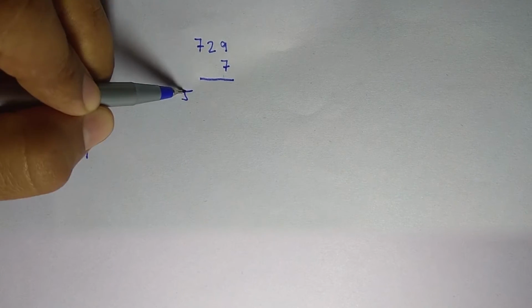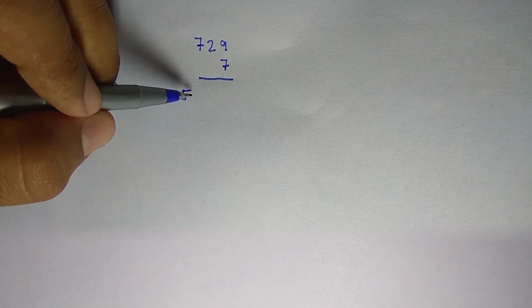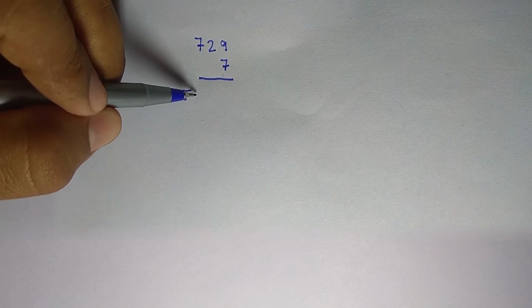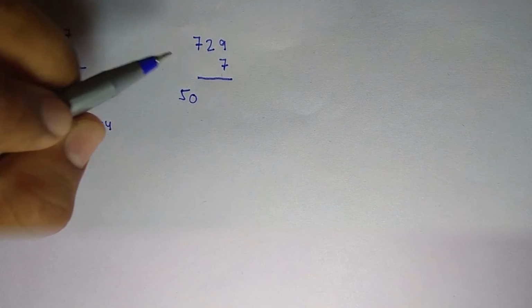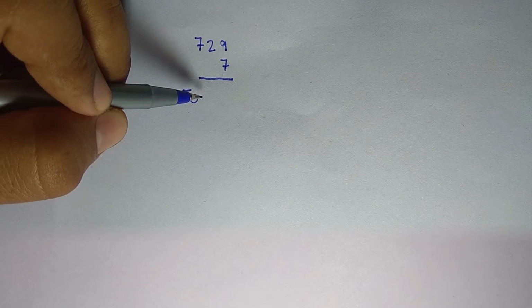Now multiplying a three-digit number by a one-digit number, it's not a big deal. We can write 729 as 700 plus 29 and multiply it by 7. We get 4900 plus 203, which gives us 5103.